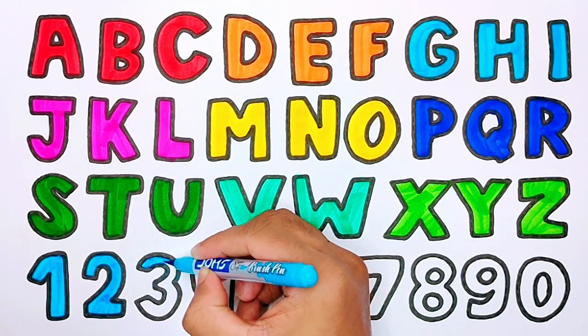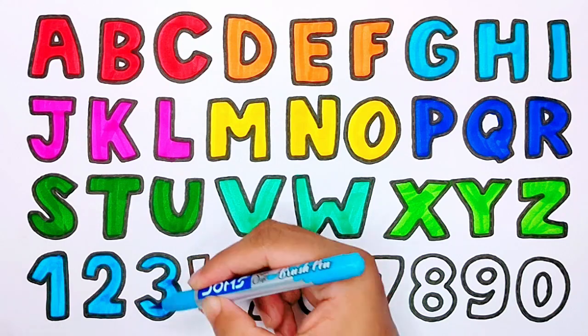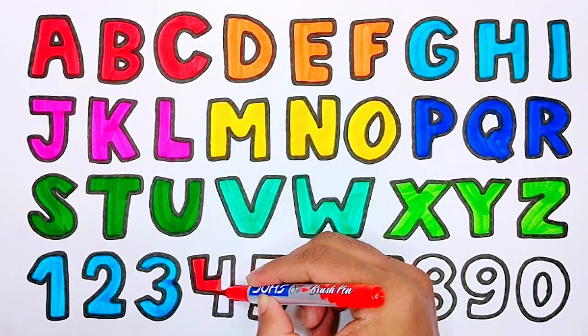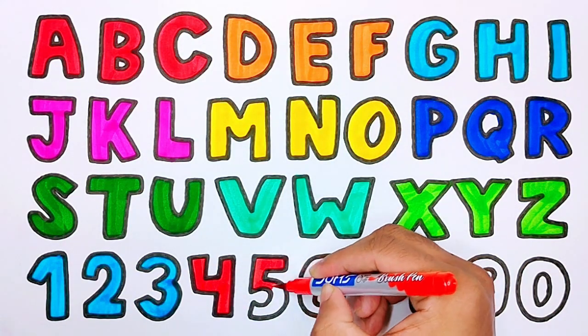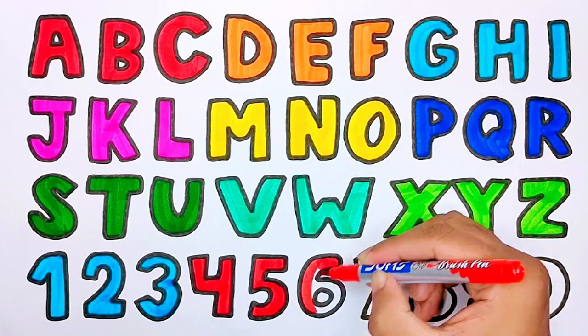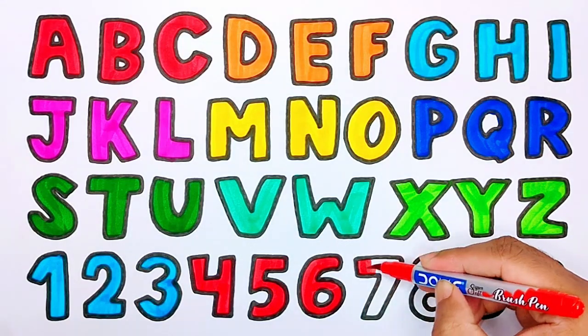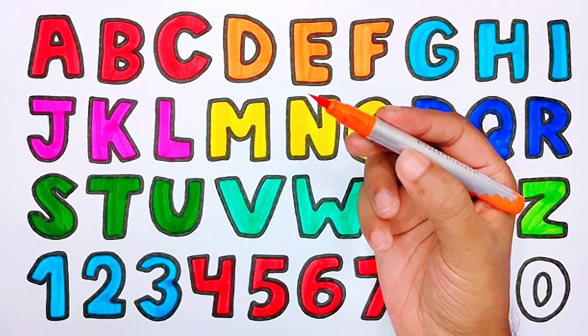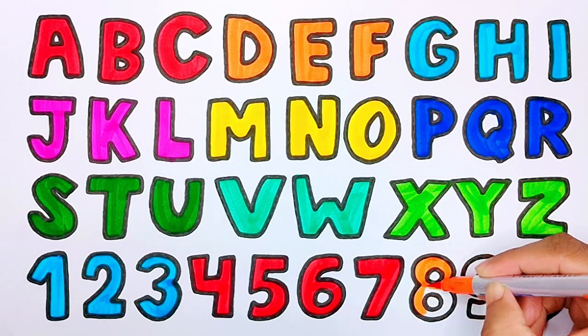2. 3. Red color. 4. 5. 6. 7. Orange color. 8.